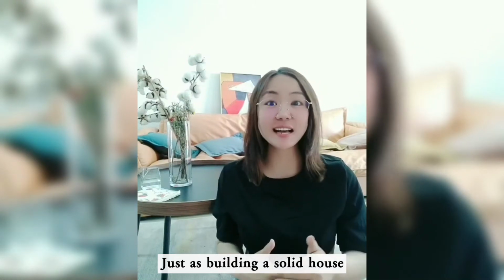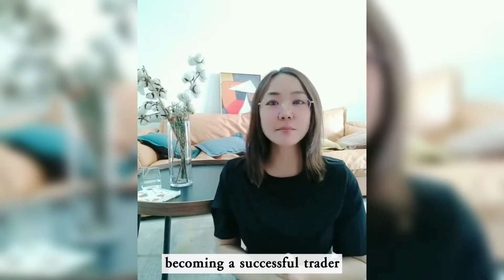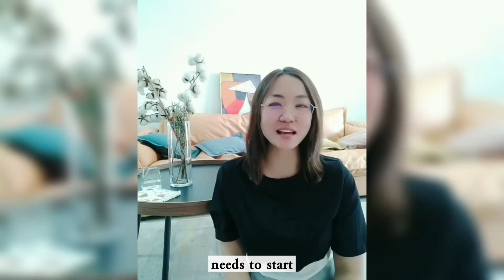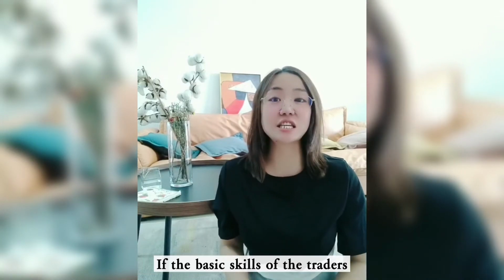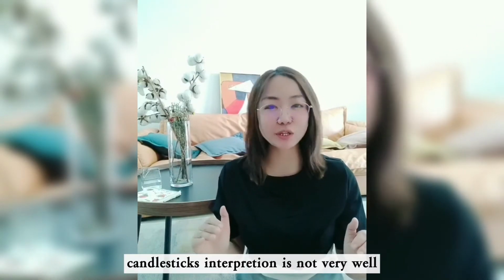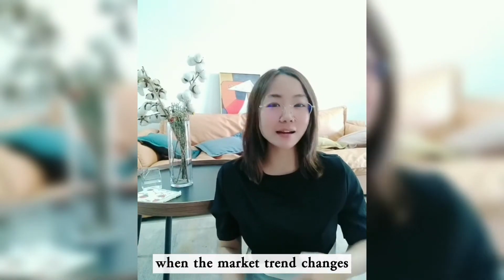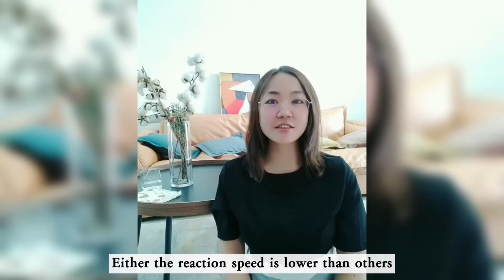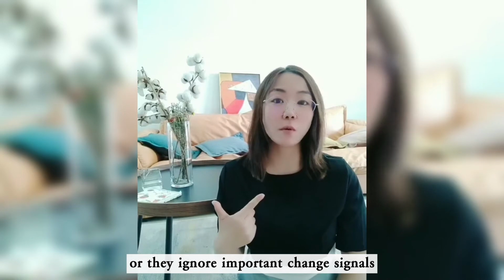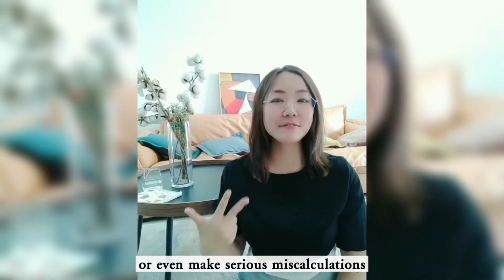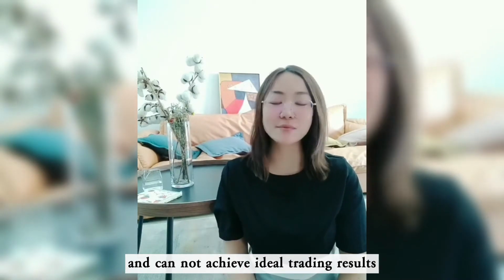Just as building a solid house needs to start from laying a good foundation, becoming a successful trader needs to start from learning candlestick interpretation. If the trader's basic skill of candlestick interpretation is not very good, it will affect judgment when the market trend changes. They either react more slowly than others, ignore important change signals, or even make serious miscalculations and cannot achieve ideal trading results.